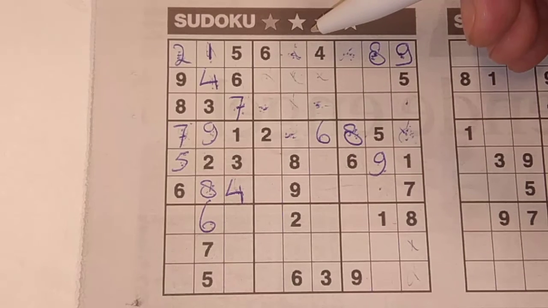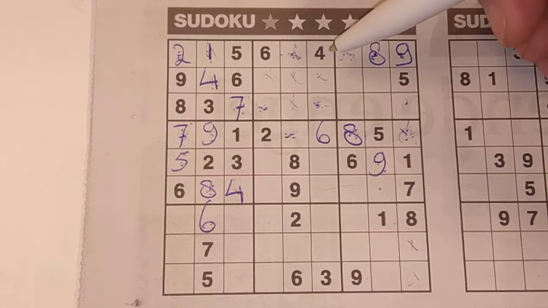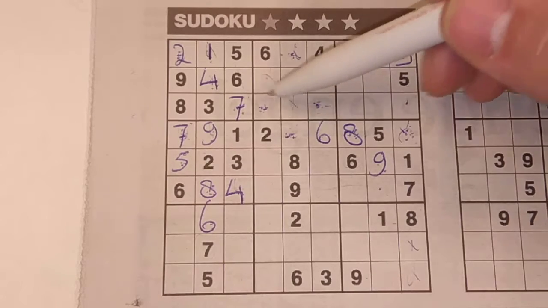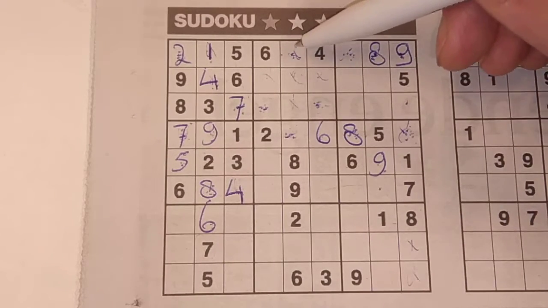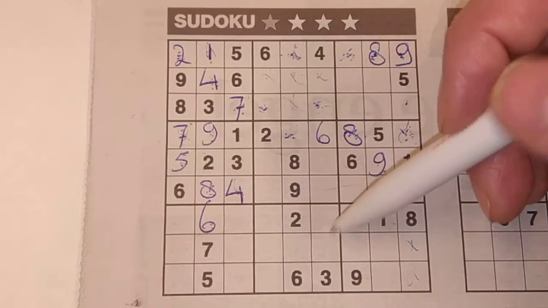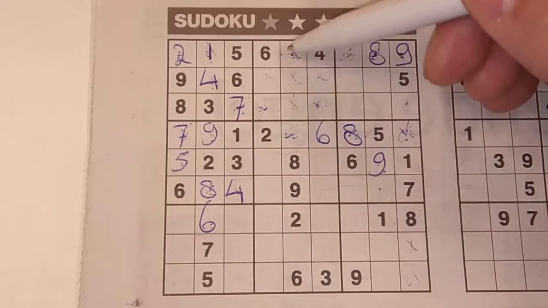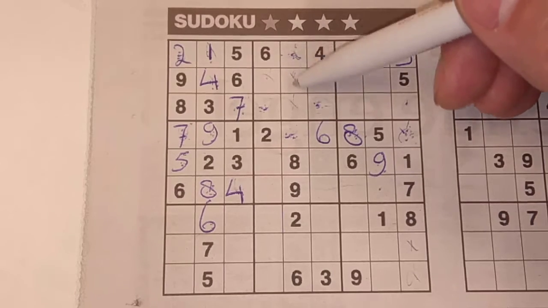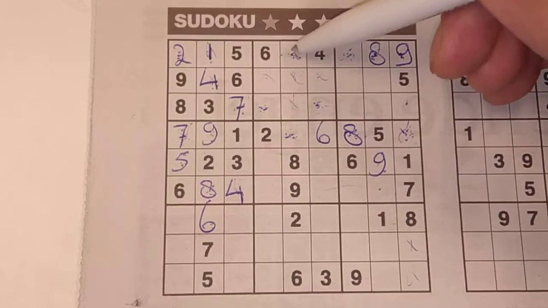8, 3, 7. 7 cannot. 7 should be here. Yes. 6.